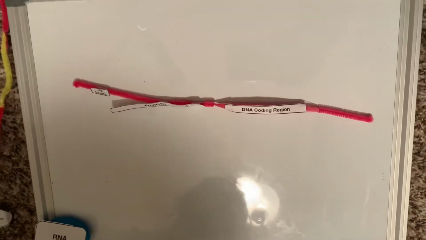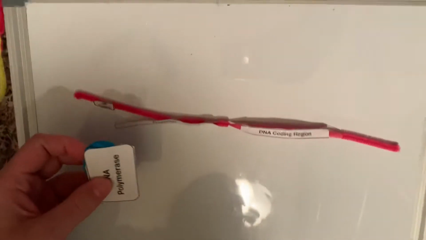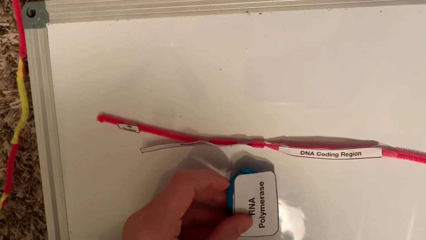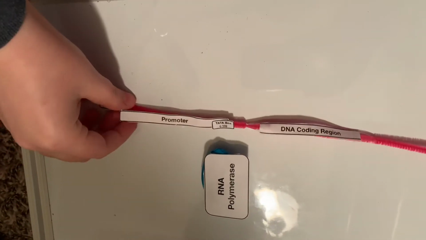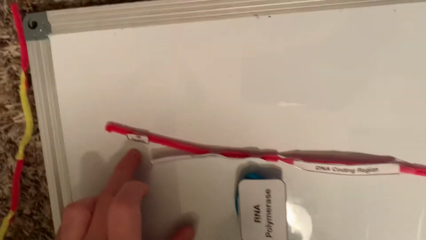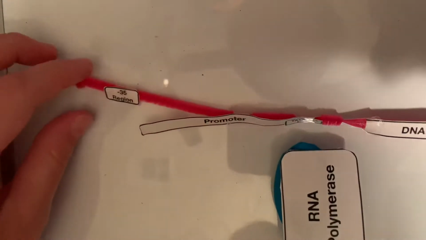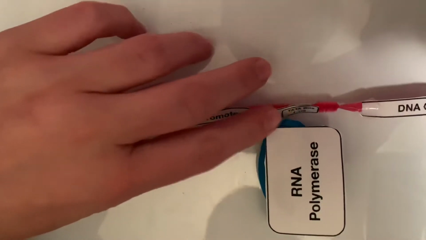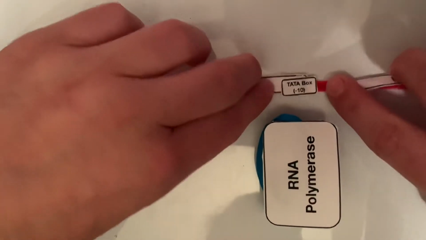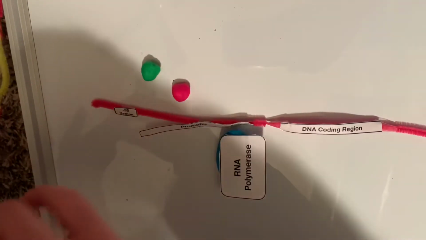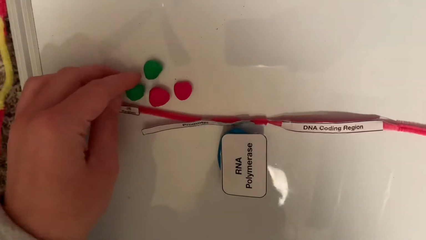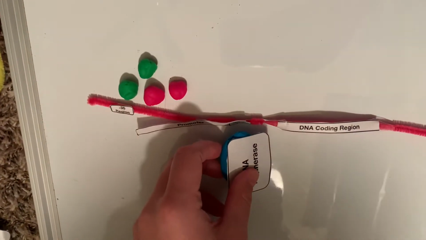Initiation is the first step of transcription. RNA polymerase is bound to the start codon so that it knows when to begin coding. The -35 and -10 boxes are in the core promoter region. The -10 box contains adenine and thymine residues called the TATA box. The promoter signals the beginning of transcription by being a recognition site for transcription factors to bind to, activating RNA polymerase.